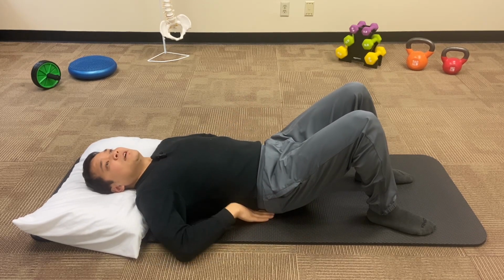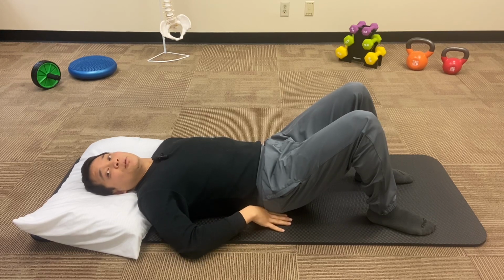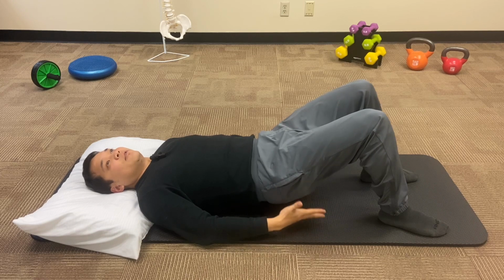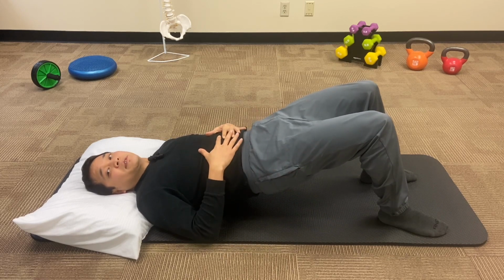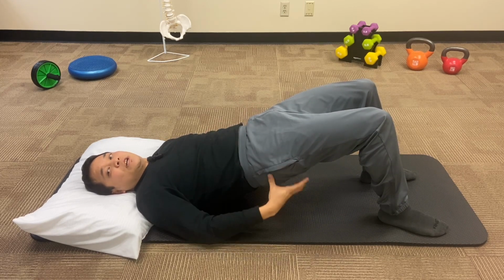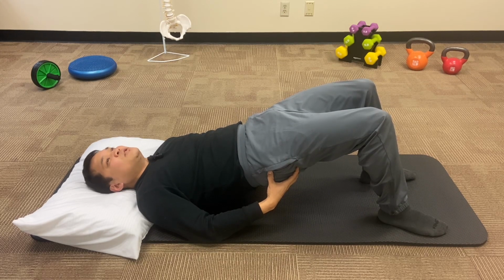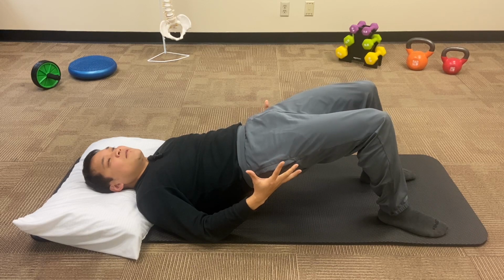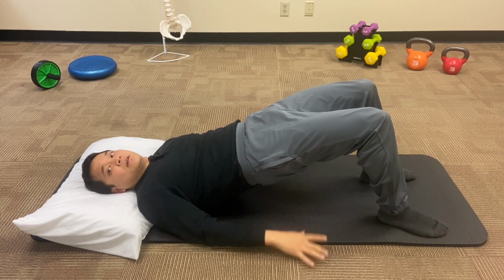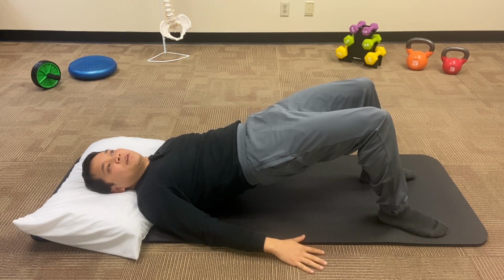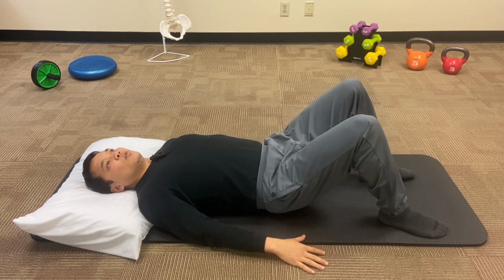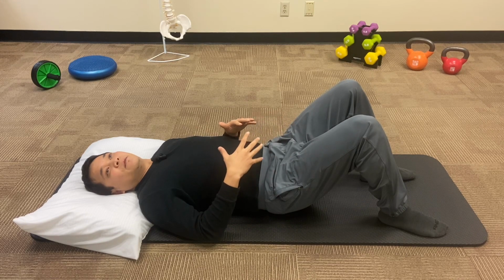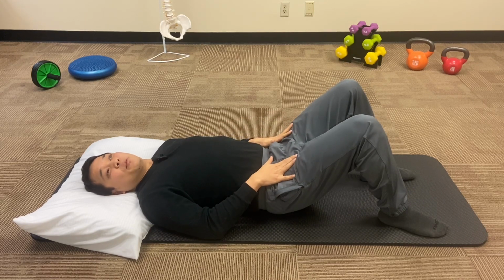Make sure that you have good contact of your spine onto the floor. Dig your heels into the ground a little bit and try to lift up from your glutes while keeping your abdominals tight. And try to squeeze your glutes at the top as tight as you can and hold it there for about 5 seconds. So 5, 4, 3, 2, 1. Come back down. Again, we're looking to feel some tightness in the front here, and feel like things are getting stretched and open up.